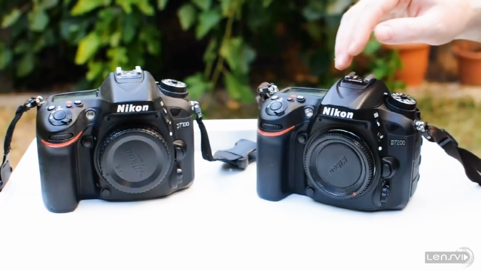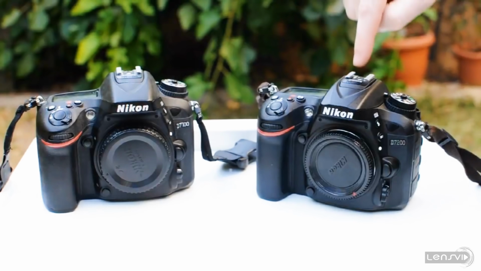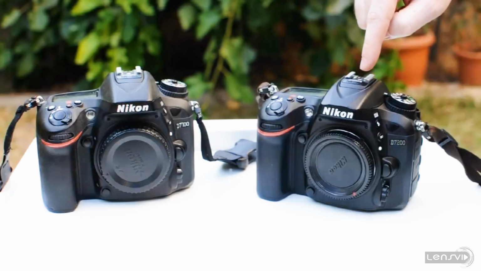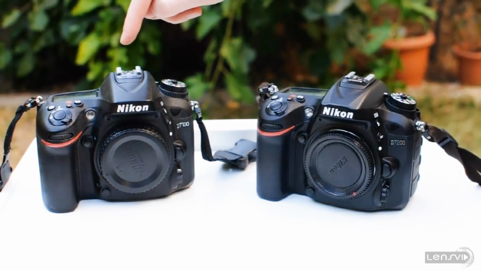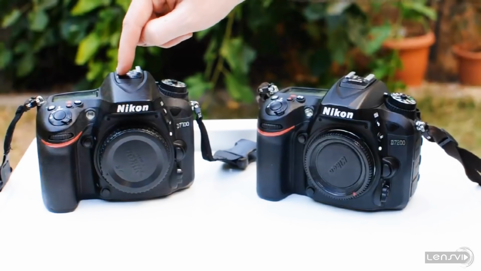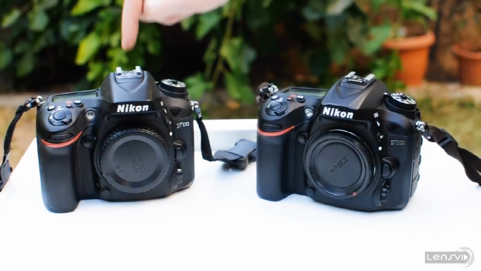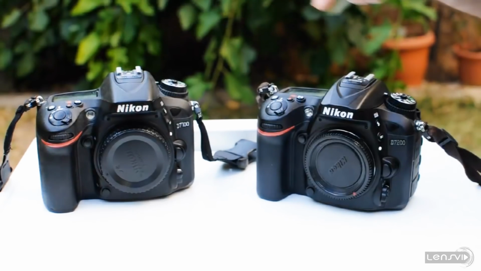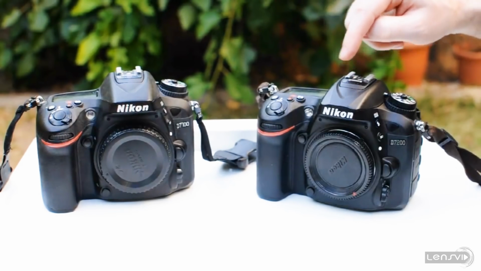Now, talking about the sensitivity, the D7200 has a sensitivity which goes up to 25,600 natively, and you can expand it by 2 stops further. This is better than the native sensitivity of the D7100, which only goes to 6,400. So this is an interesting difference. We will see again the actual performance later on in this review.